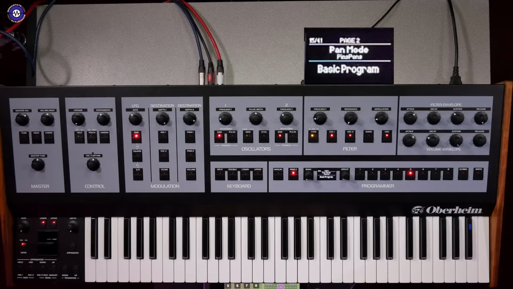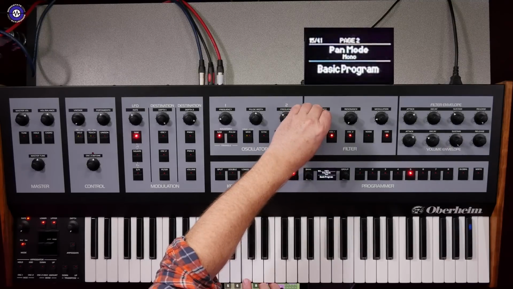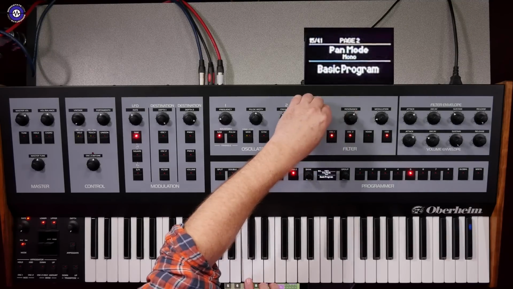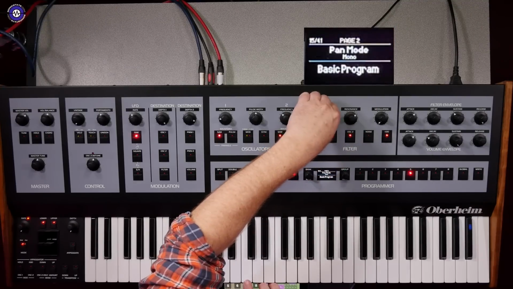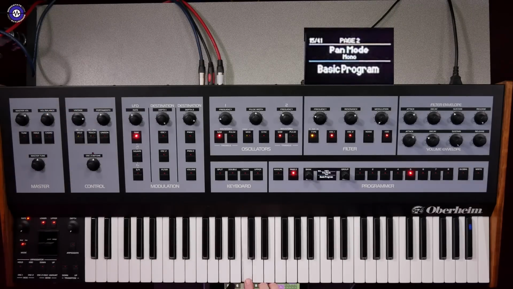So if we just bring this up, let's take the pan mode, we'll bring it back to mono. Open this up a bit. I'll bring some resonance in. So that's with no vintage mode. I'll start bringing the vintage mode in. I don't know if you can hear, as I bring it up, there's variance, because each time you press a key on this, you're cycling through one of the voice cards. 8 voices, each voice, it starts to get less accurate. You can hear there's variance in pitches there.